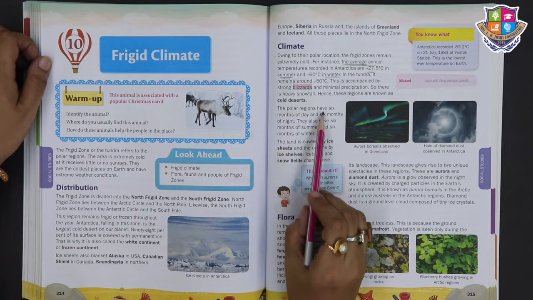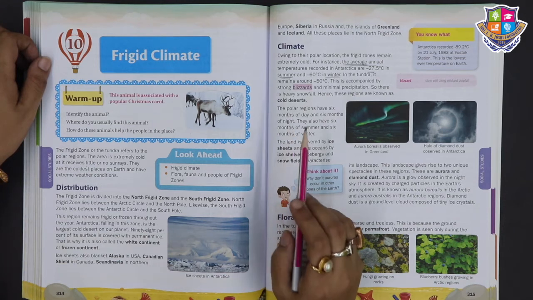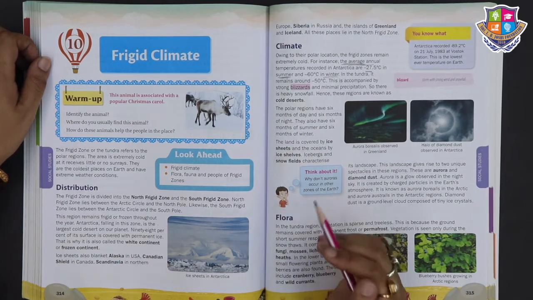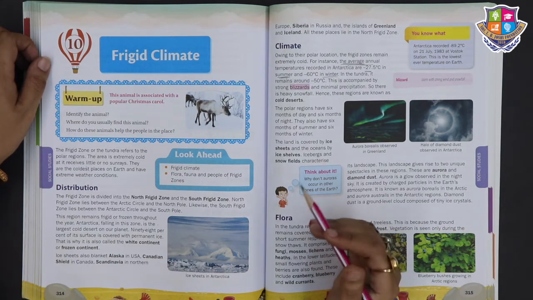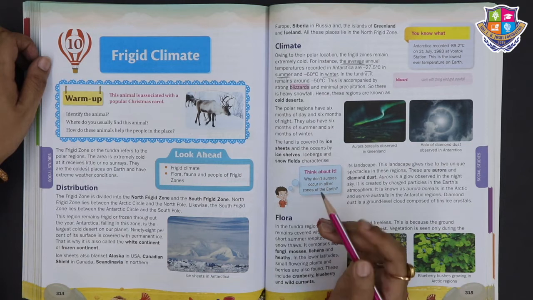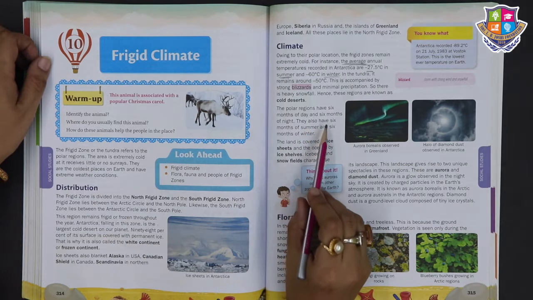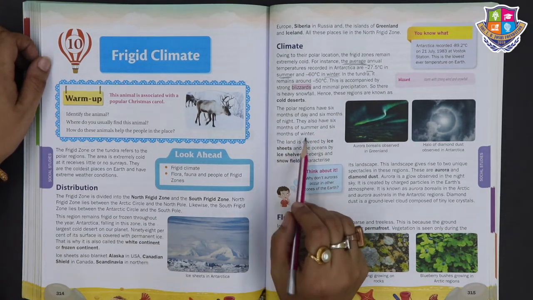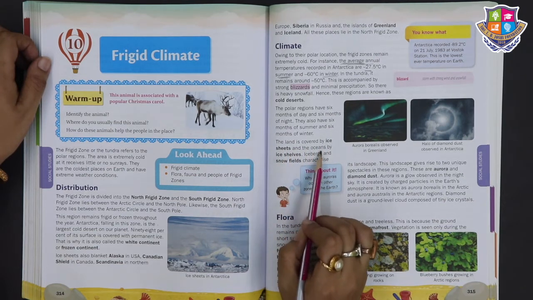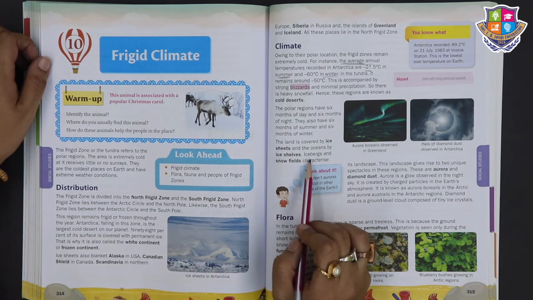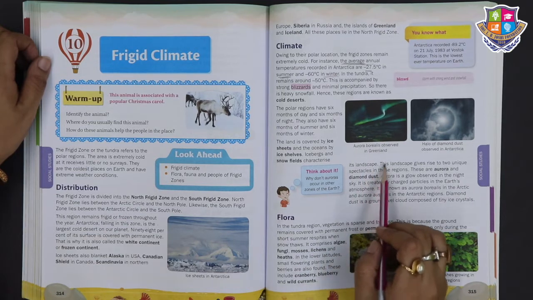The polar regions have 6 months of day and 6 months of night. So in the Antarctic continent, the Antarctic Circle and the Arctic Circle, they have 6 months of night and 6 months of day. They also have 6 months of summer and 6 months of winter. The land is covered by ice sheets and the oceans by ice sleeves. Icebergs and snowfields characterize its landscape.